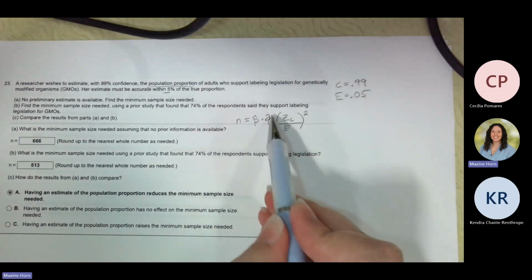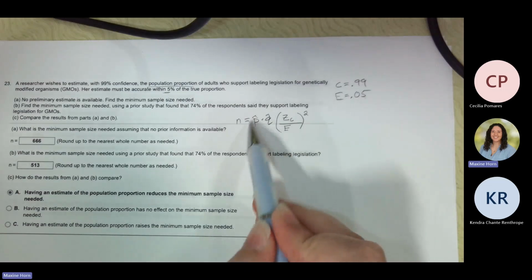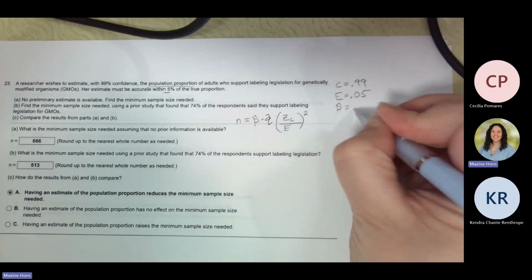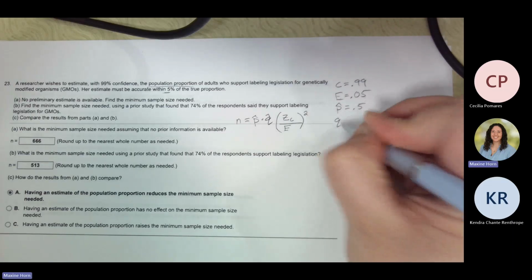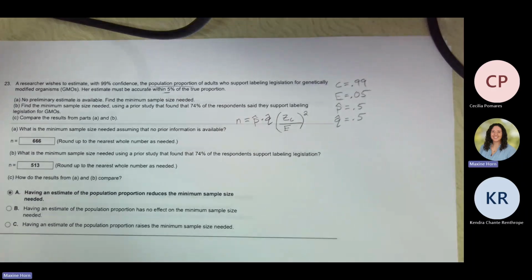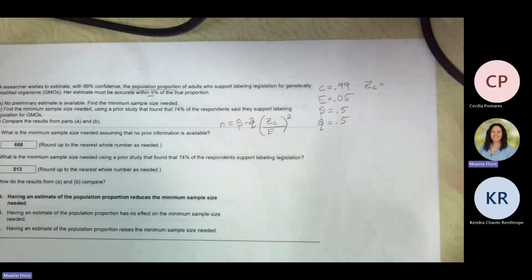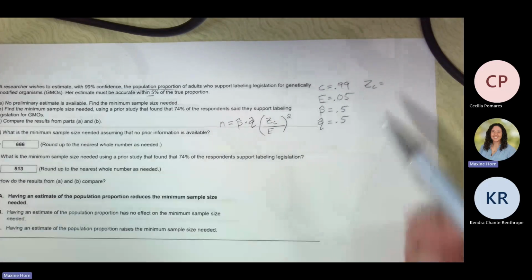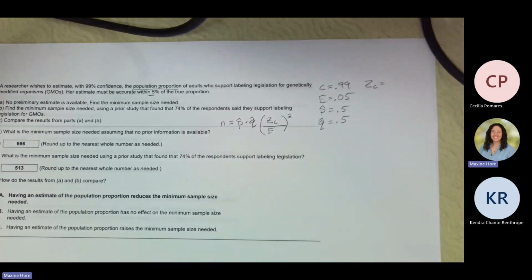So when we are not given a p hat and a q hat, remember, we have to assume that they are 0.5, okay? All right, and then for our z-score, remember that's related to our confidence interval of 0.99.